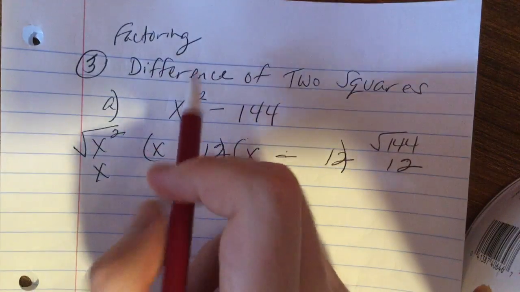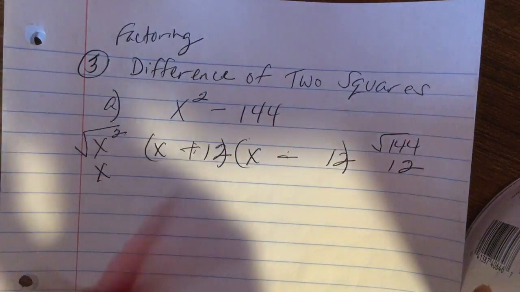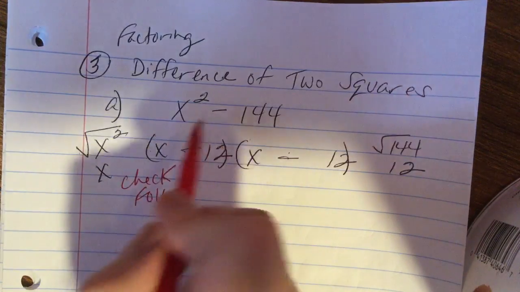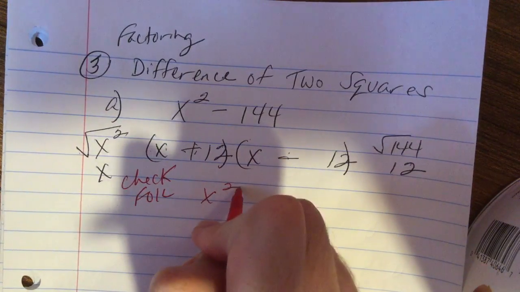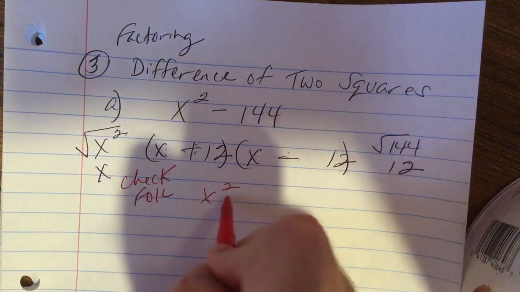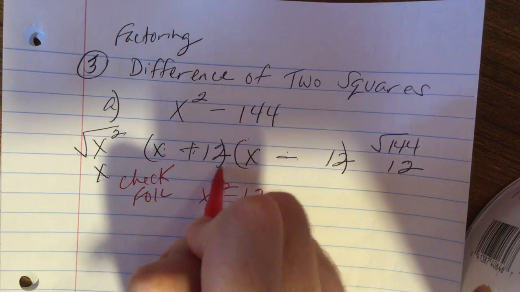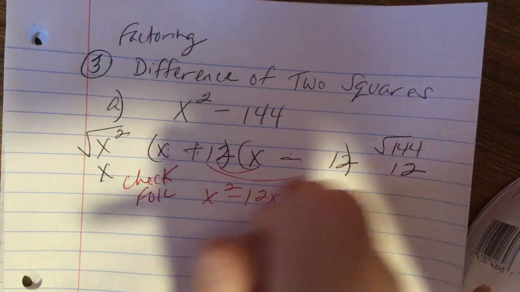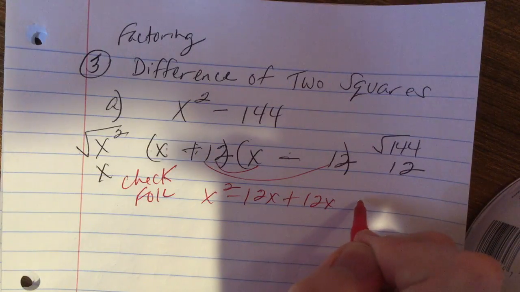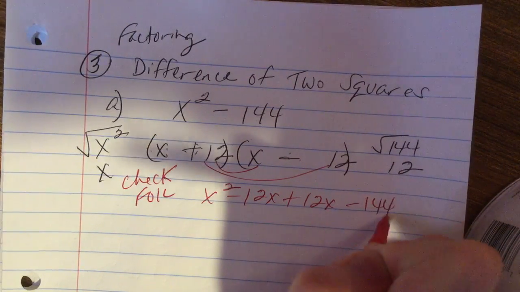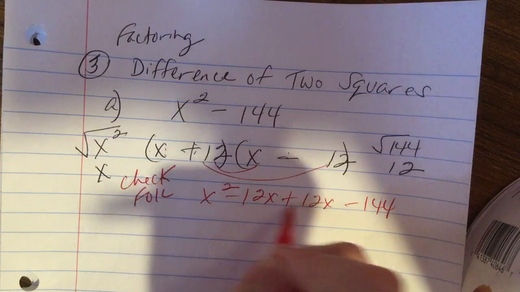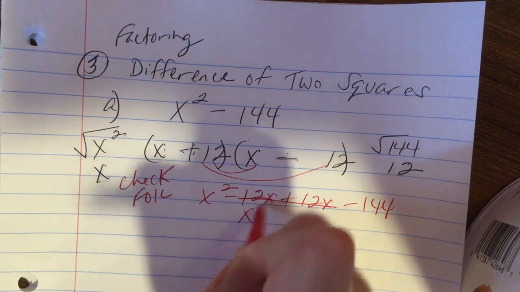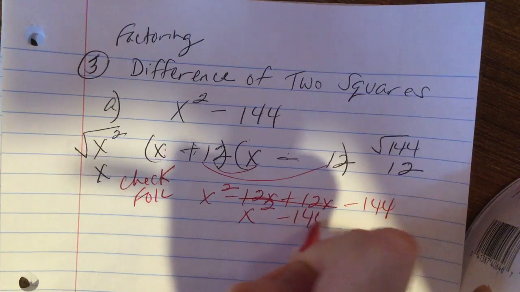We could check by foiling. X times x is x squared. X times negative 12 is negative 12x. Inside would be 12 times x, positive 12x, and then the last would be 12 times negative 12, which is negative 144. And when you have a difference of two squares, the middle terms are going to cancel out when you're doing the foiling, leaving you with just what you started with, x squared minus 144.